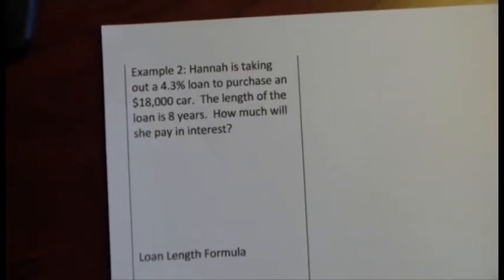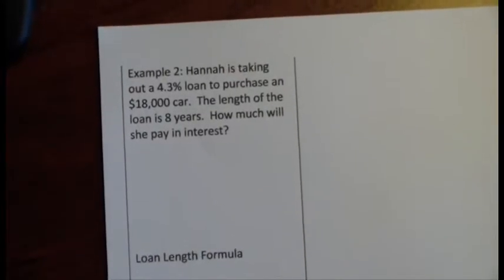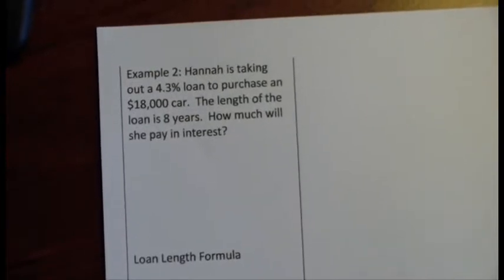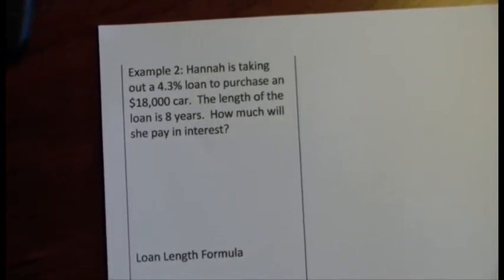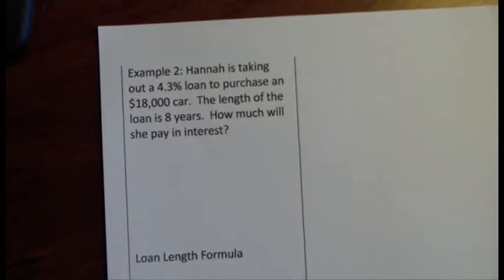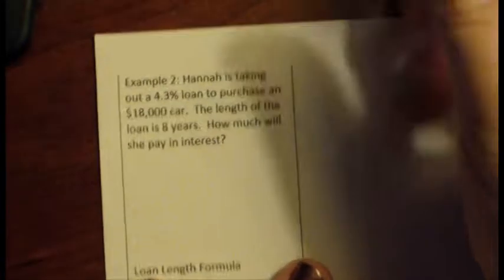All right, example 2. Hannah is taking out a 4.3% loan to purchase an $18,000 car. The length of the loan is 8 years. How much will she pay in interest? All right, so we're going to do the same thing we did with the last example. Start by finding her monthly payment.